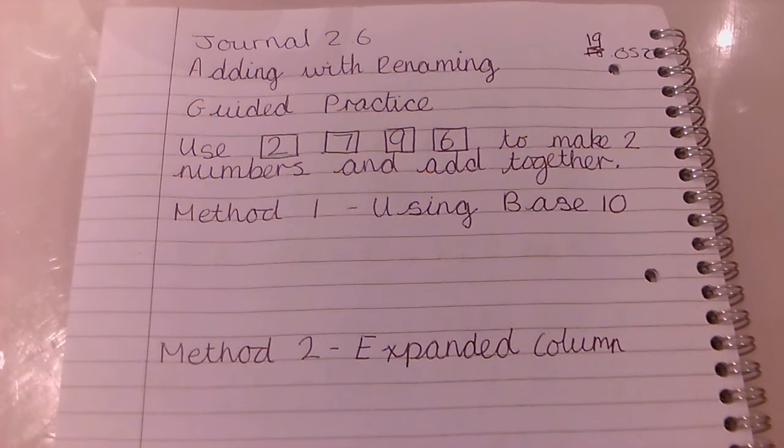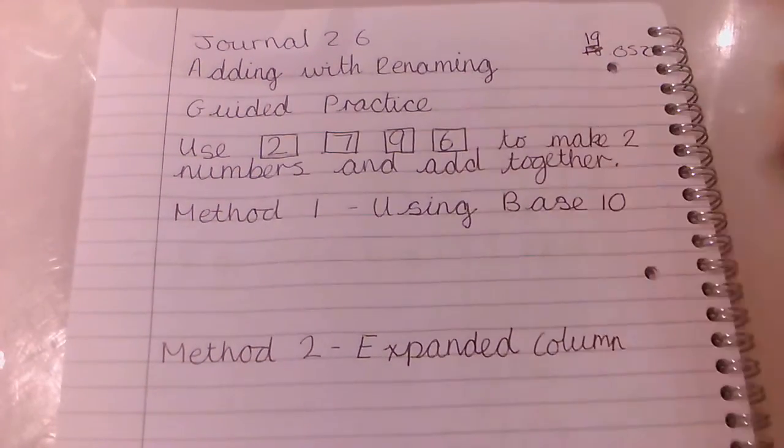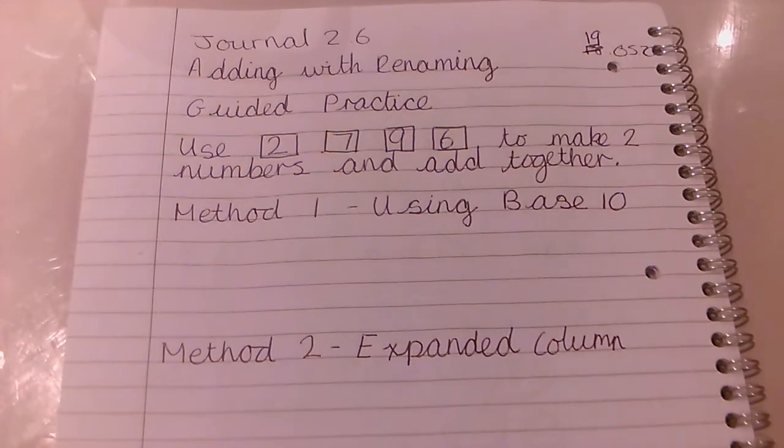Good morning, year 3. So today we are going to continue with our adding, but today we're going to be adding with renaming or regrouping, as we sometimes call it. Now this is whenever we have to change a number from one place value column into the other.